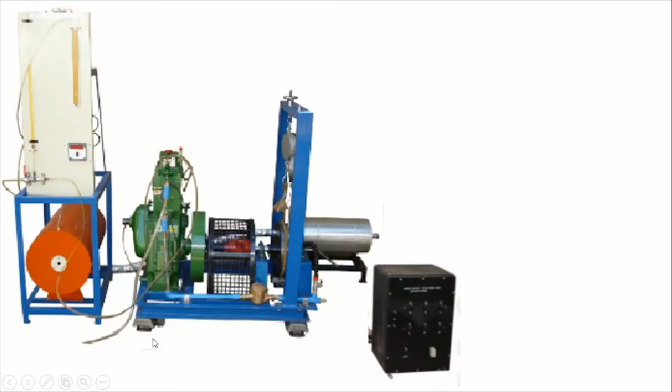Here the practical was performed on a single cylinder 4-stroke water cooled diesel engine. The fuel measuring system consists of the fuel tank, burette and three-way cock arrangement. The air measuring system is the air box method, with an air tank fitted with an orifice and water manometer.